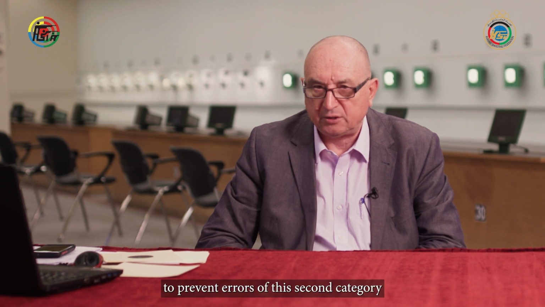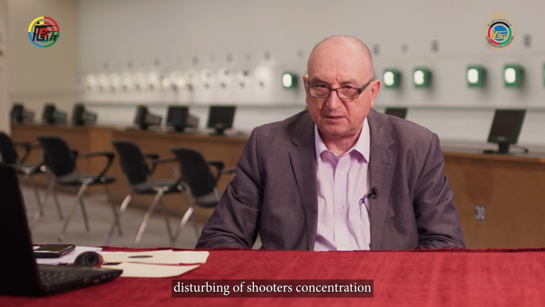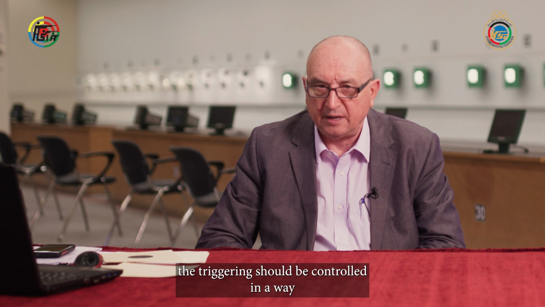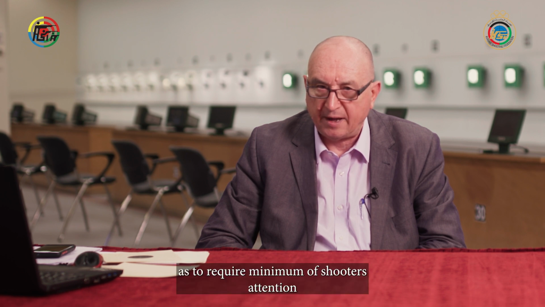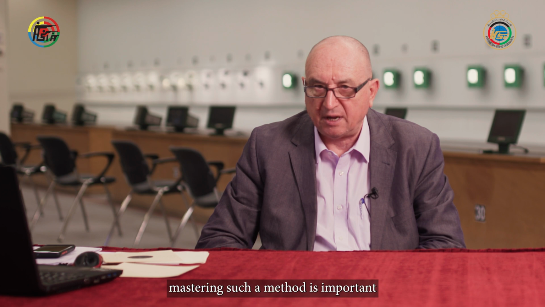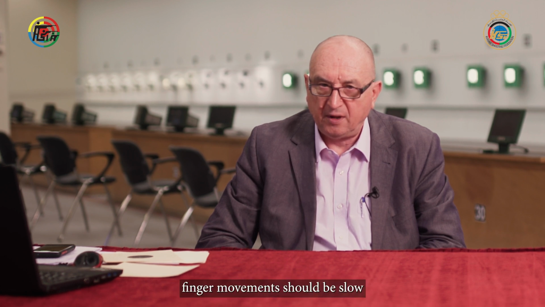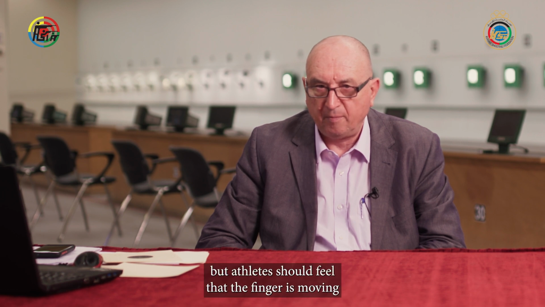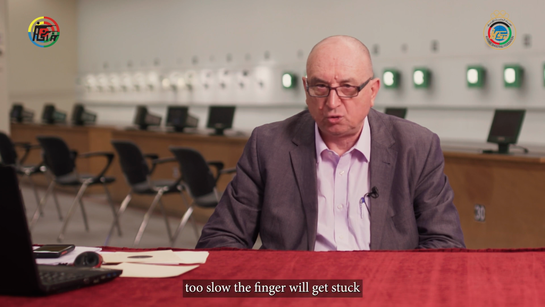To prevent errors of the second category, disturbing of the shooter's concentration, the triggering should be controlled in a way as to require a minimum of the shooter's attention. Mastering such a method is important to improve the shooter's performance. The triggering finger movement should be slow, but athletes should feel that the finger is moving. If the movement is too slow, the finger will get stuck, freezing.